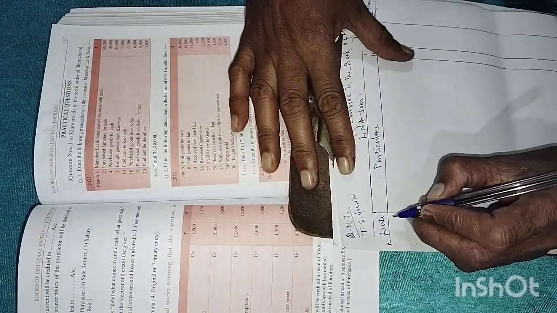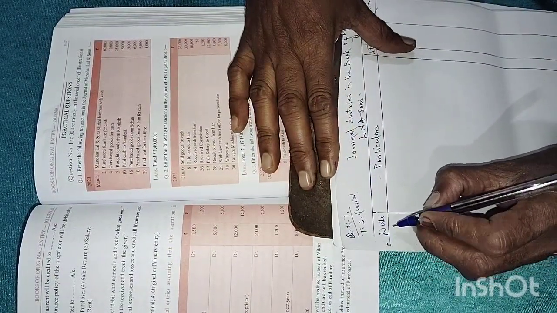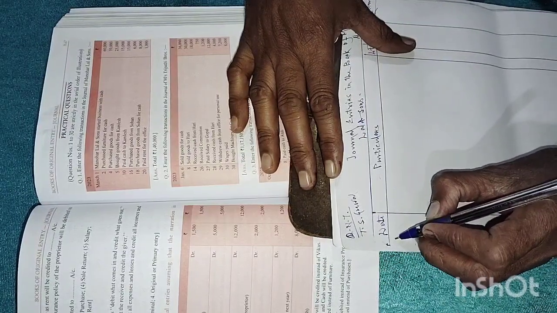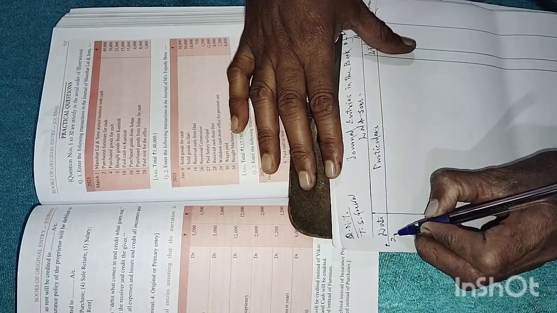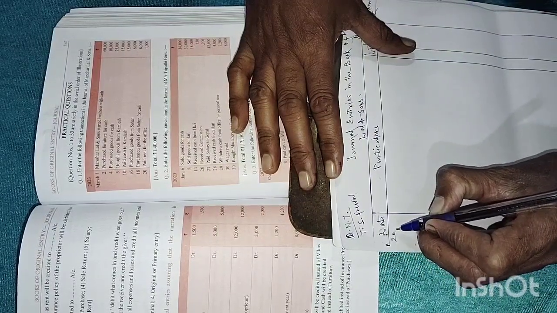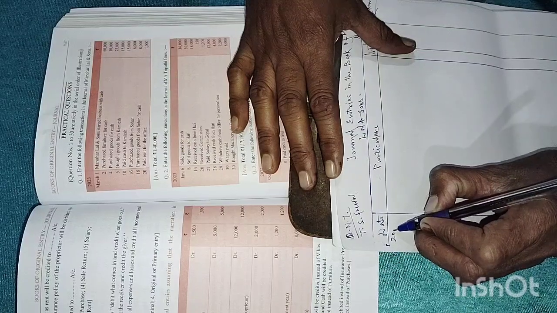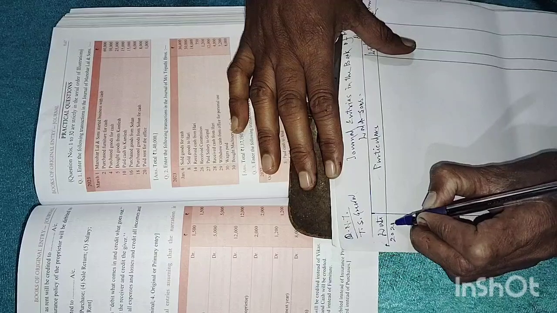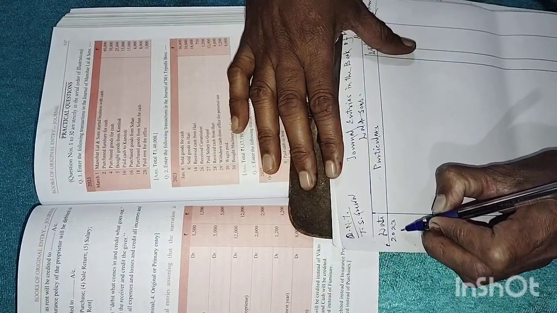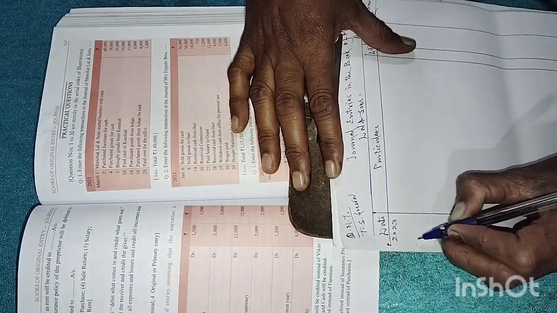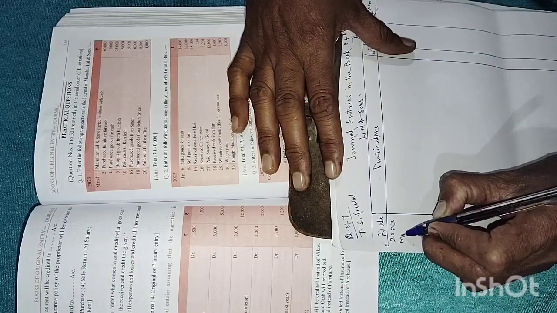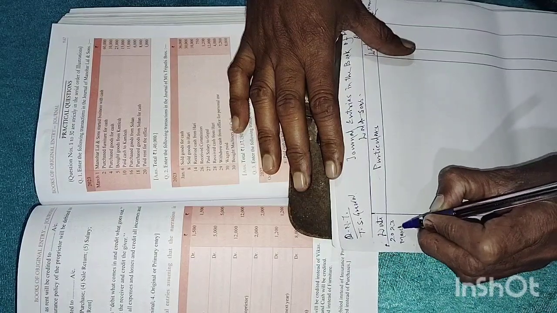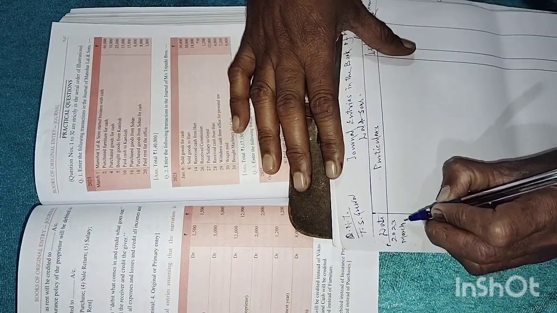The first entry here. Before starting the journal entry, we write the year to which the transaction belongs. Here the transaction belongs to the year 2023. So we mention the year here, 2023, and the month is March. March 1st.